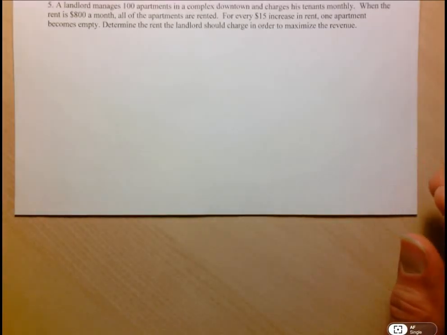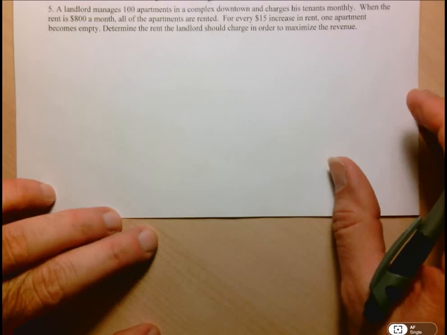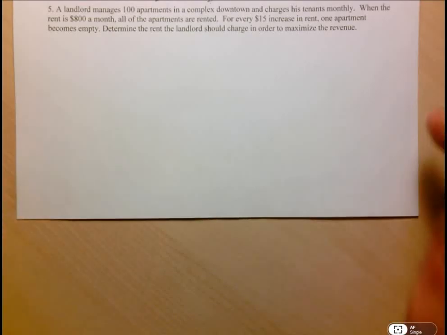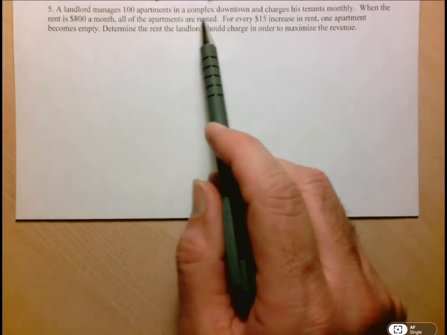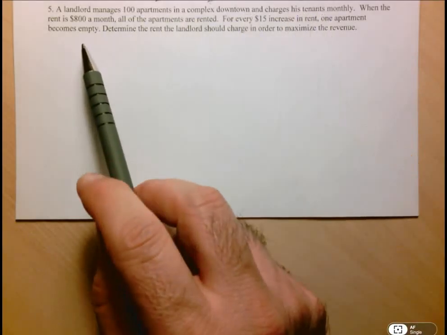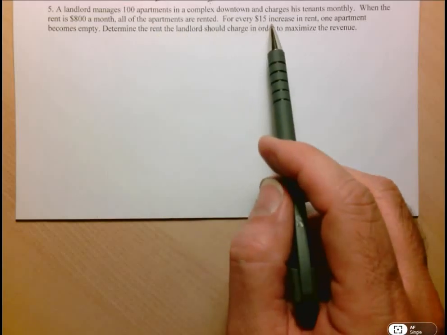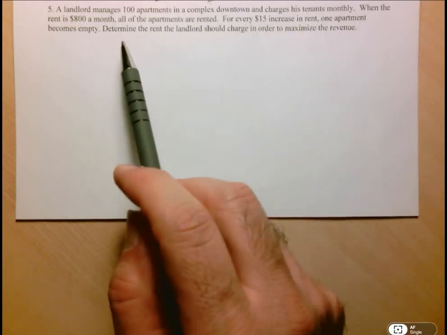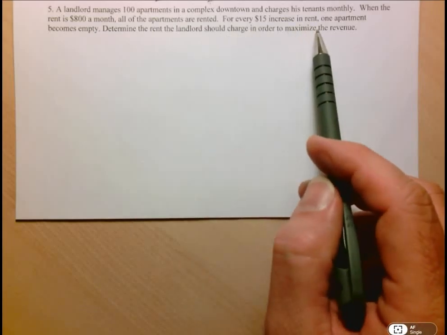Hi folks, we're taking a look now at number 5 from Unit 6 Quiz 2. This is a pretty typical revenue problem, so let's read it here. It says a landlord manages 100 apartments in a complex downtown, and charges his tenants monthly. When the rent is $800 a month, all of the apartments are rented. For every $15 increase in rent, one apartment becomes empty. Determine the rent the landlord should charge in order to maximize the revenue.